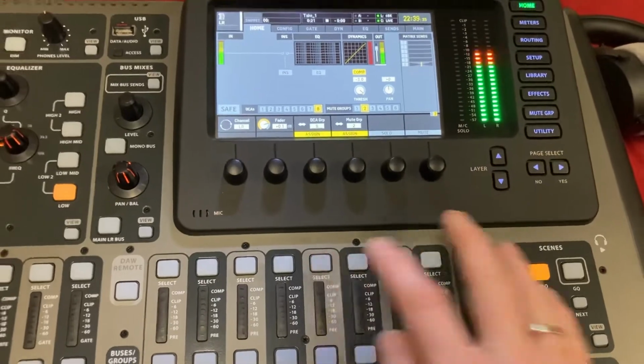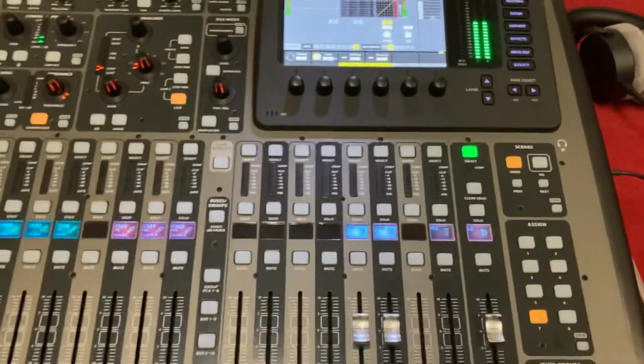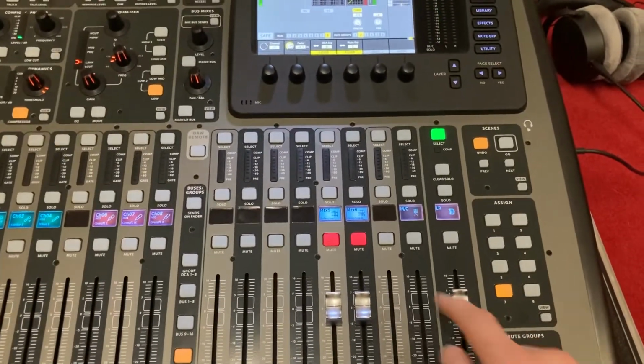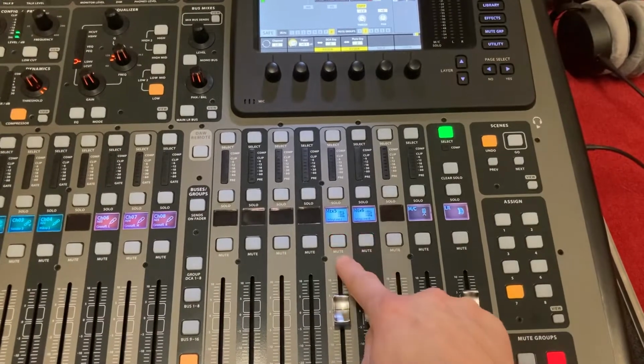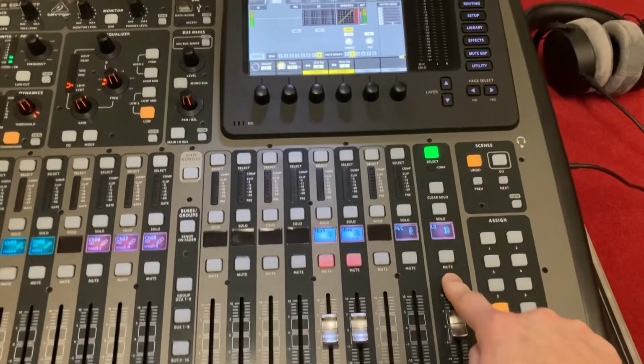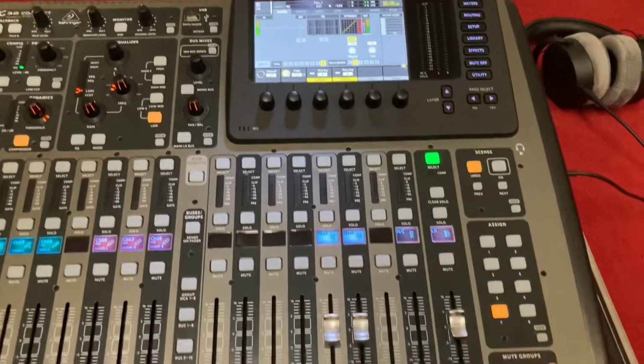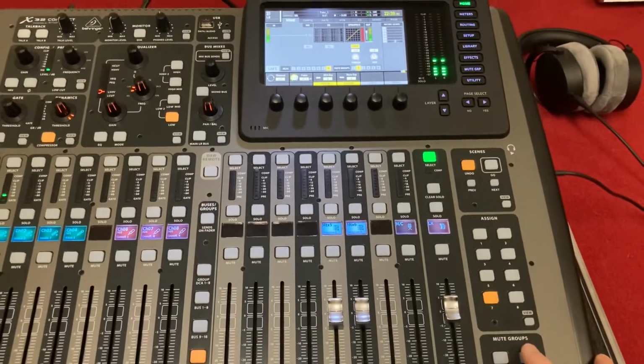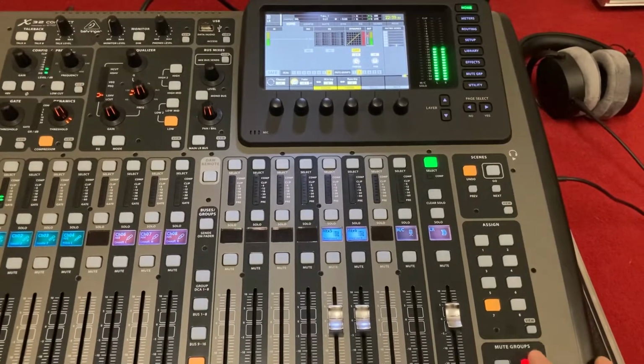Okay, so if I mute mute group number 2, matrix 5 and 6 will indicate correctly that they're muted. Left and right channel does not indicate, although it is muting. If I unmute it, you can see the signal coming through.